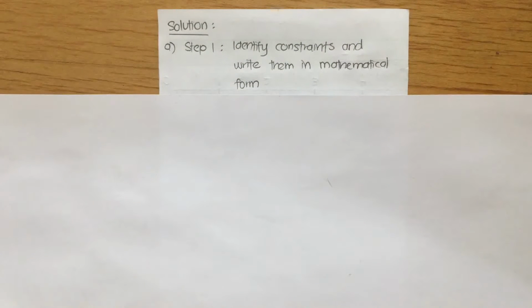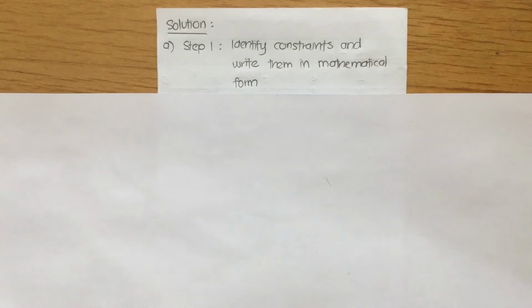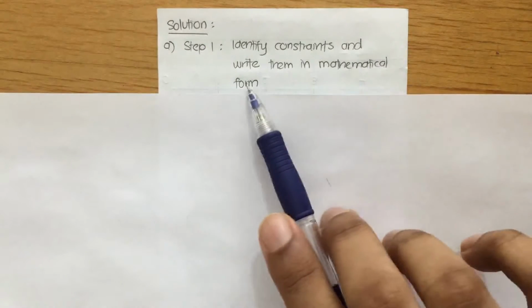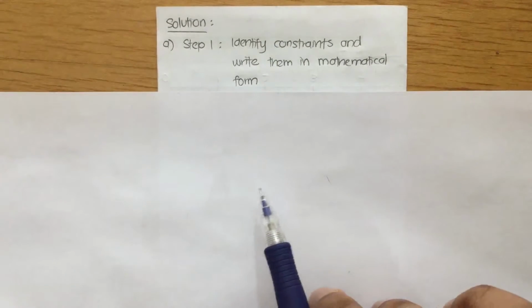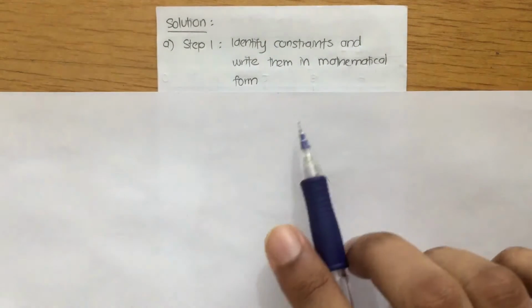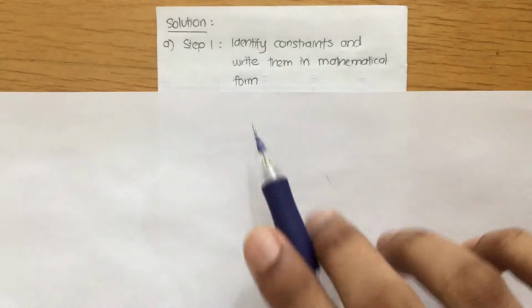Let us begin to discuss the solution. For step 1, when we are dealing with linear programming, we need to identify the constraints and write them in mathematical form. So in the question, we have 3 constraints. We need to list down all the 3 constraints in mathematical form, guys.